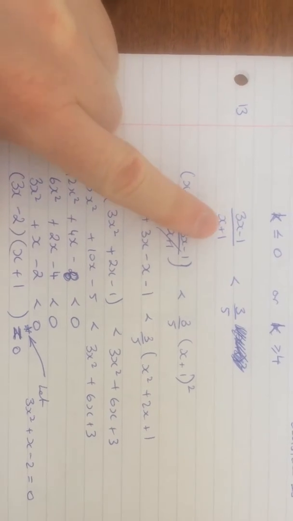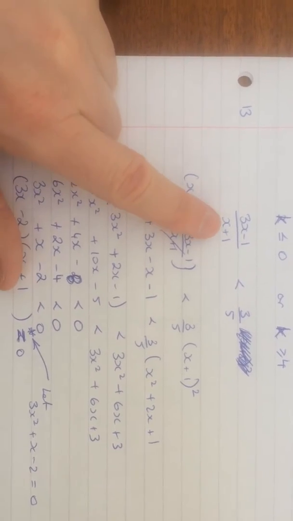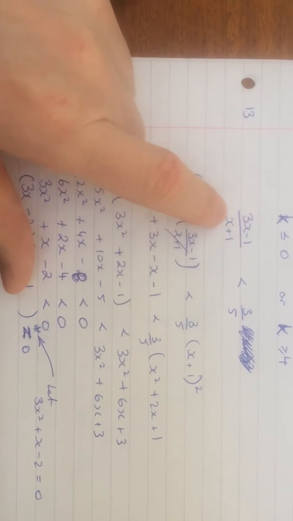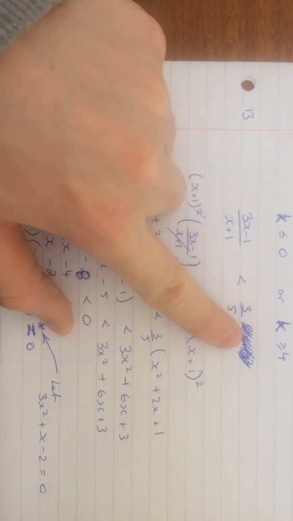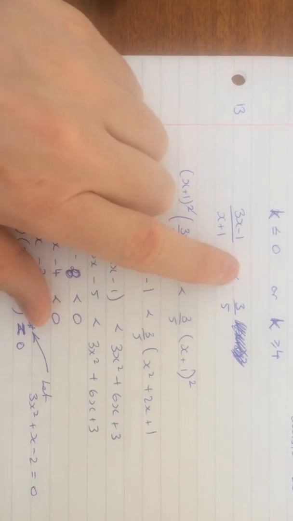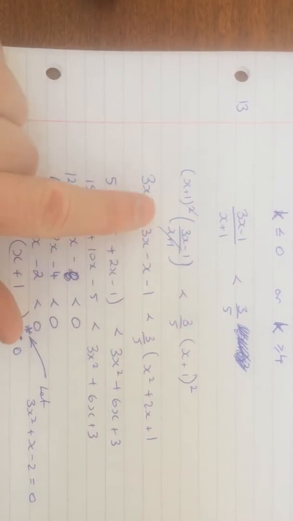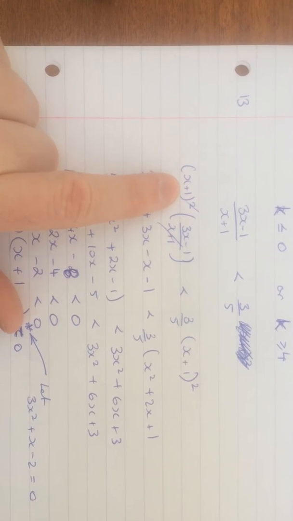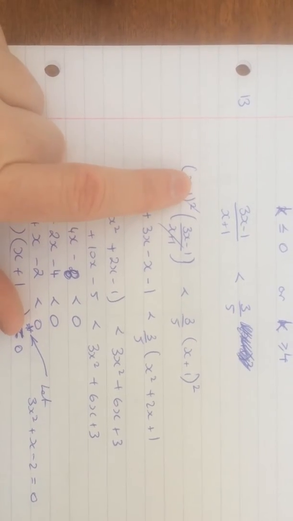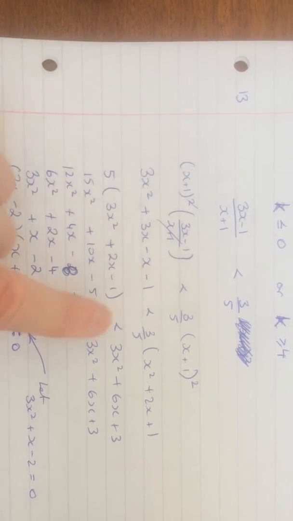As we said in class there last week, we cannot do that because x plus 1 is possibly a negative number. And if that was a negative number and I multiplied it by x plus 1 on this side, what would happen? I'd have to change the sign, so I can't do that. So what we do is multiply both sides by x plus 1 squared because we know that's a positive number, and it will get rid of the bottom line here.